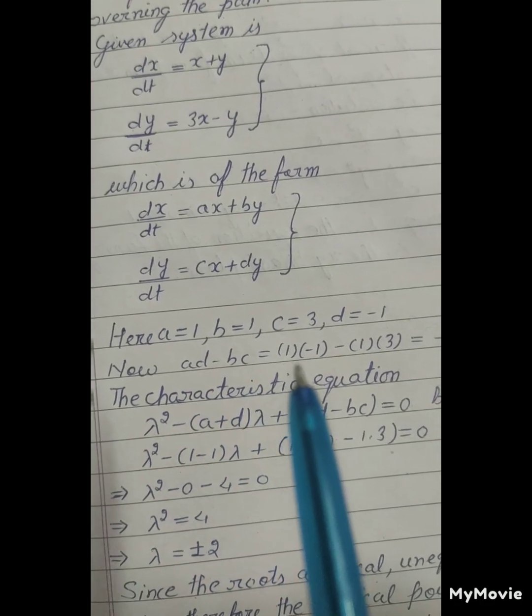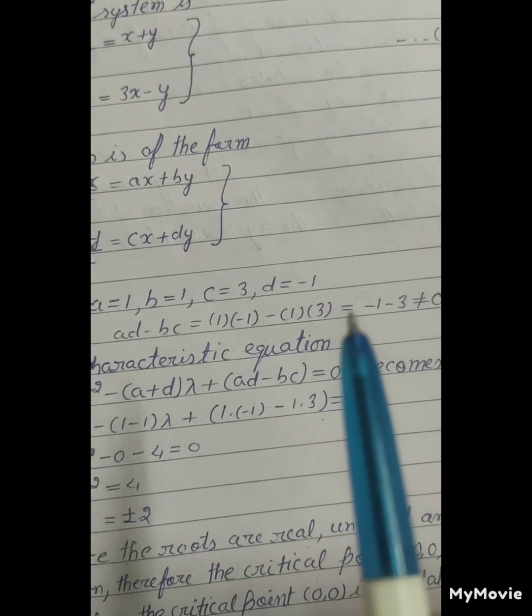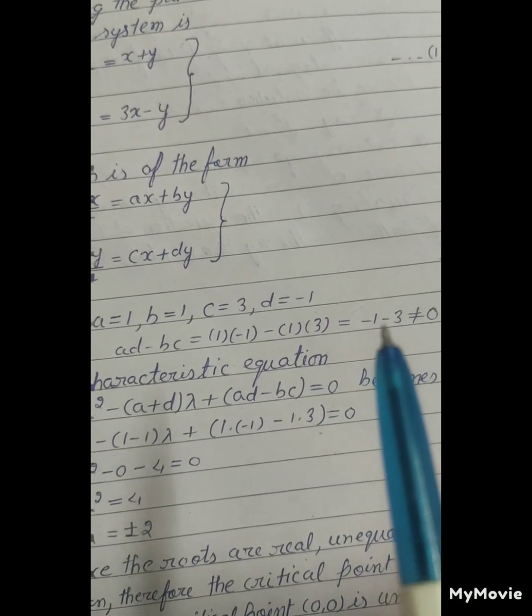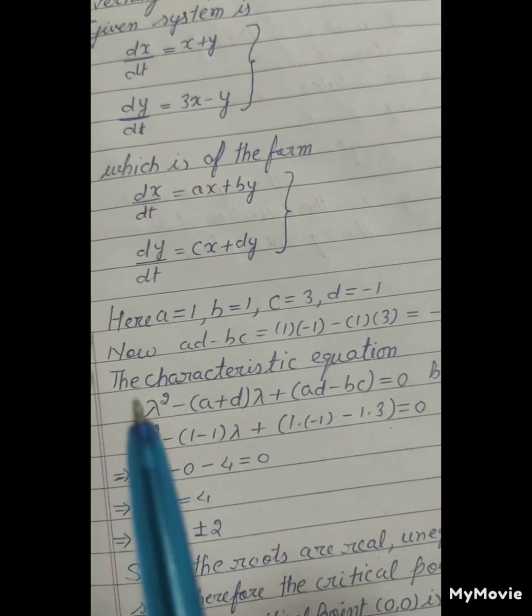Now ad - bc = 1 × (-1) - 1 × 3 = -1 - 3 = -4, which is not equal to 0.